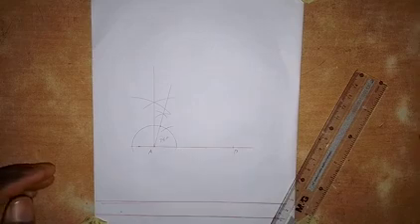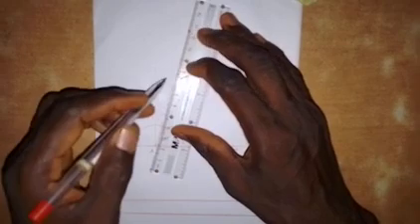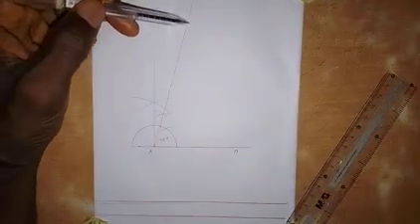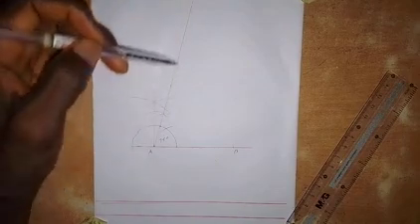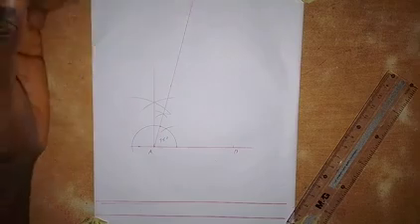So that is done. Now what we are going to do is that we need to extend this line that gives us that angle 75 degrees. Extend it. So we are going to locate point D on this line that comes out from A here. So we are going to locate point D on the line. And how do we do that?